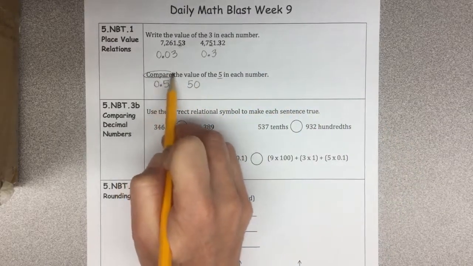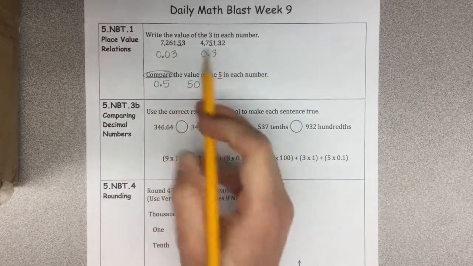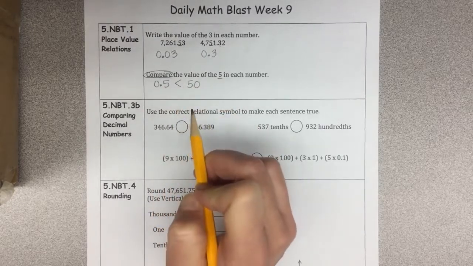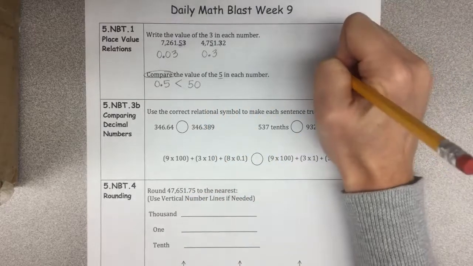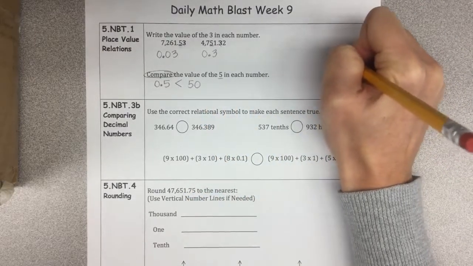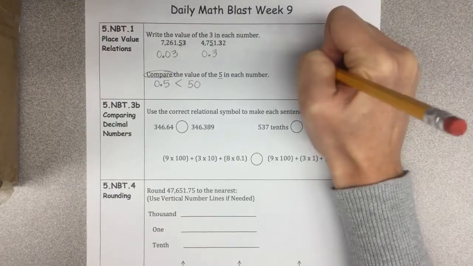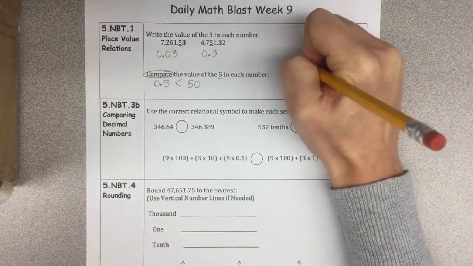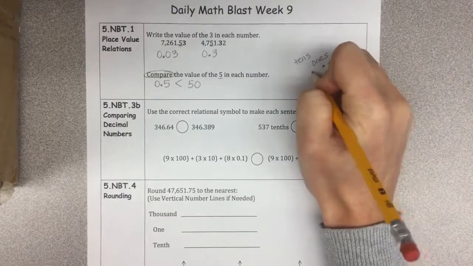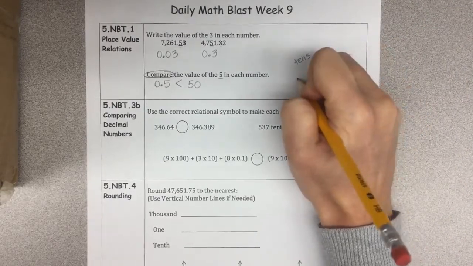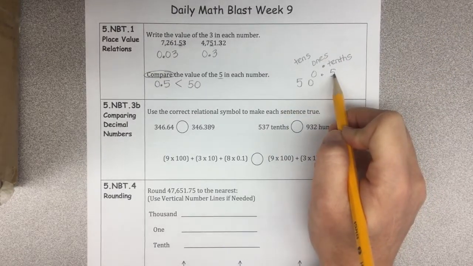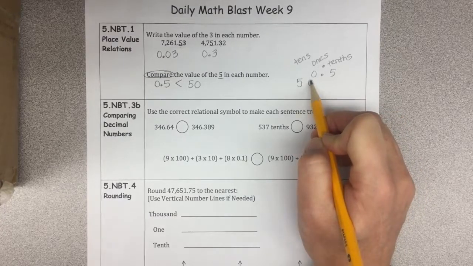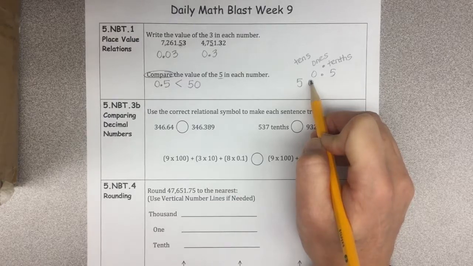Notice I'm being asked to compare. So 5 tenths I know is less than 50. I also know that when I have a 5 sitting in the tenths place, let's look at this on a place value chart. I have the tenths, the 1s, and the 10s. Here I have 5 tenths, and here I have 50. This 5 in the tenths place is 1/10 times as much as a 5 that would be sitting to the place to the left of it.